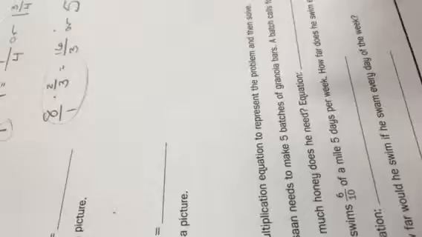Now, you have down here, write a multiplication equation to represent the problem and then solve. So the equation would be similar to this up here, and you do need to solve just as we did. On your practice, you have some multiplication. Please make sure that you are showing your work on that.